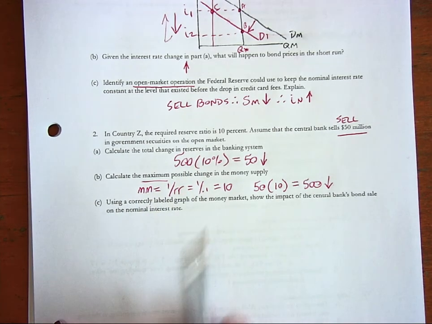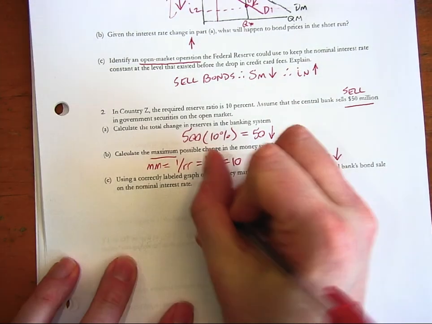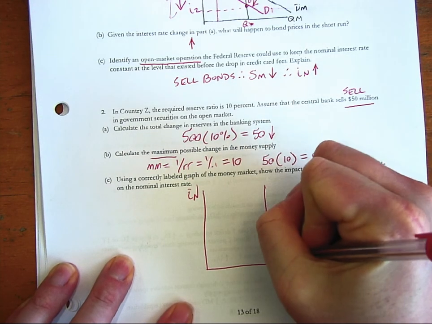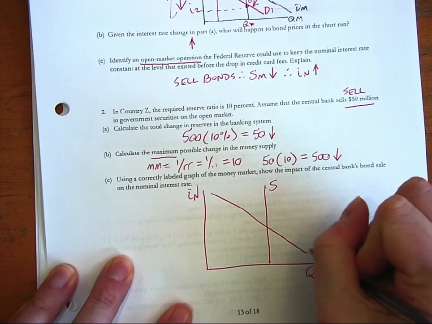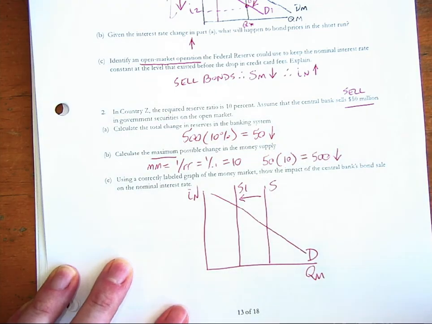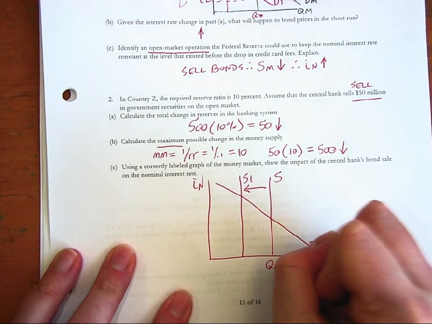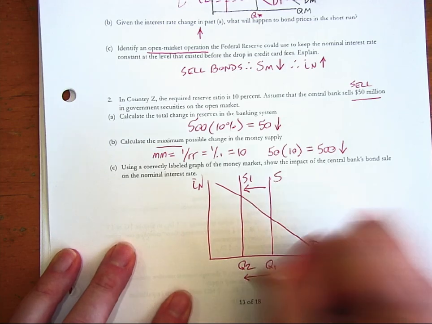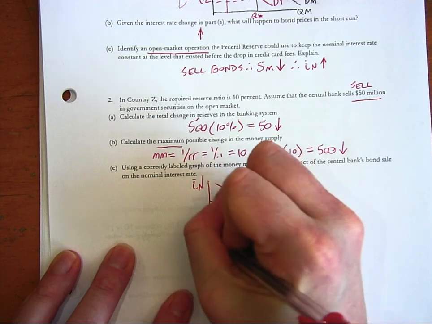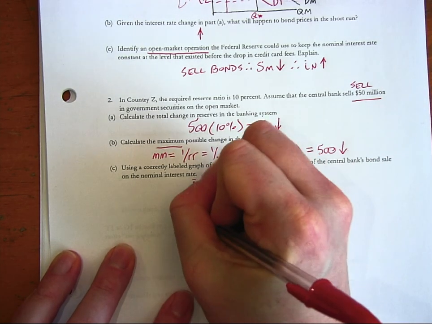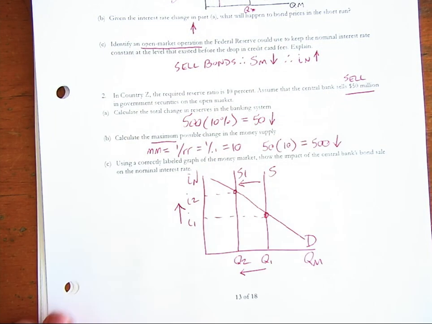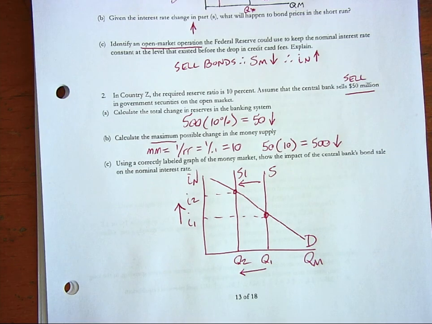Now, part C says draw a graph with the money market and show the effect on the interest rate. So we do QM, nominal interest rate. We have a money supply curve, money demand curve, and there's a second money supply curve because they're selling bonds. It's a decrease. So we know we go from Q1 to Q2. They didn't ask us to show that, but it's a good idea to do it anyways. We have some new interest rates, and we went from I sub 1 to I sub 2, and the interest rate went up. So that goes from here to here. Hopefully this helps you understand problem set 8.4, and I'll see you next time.